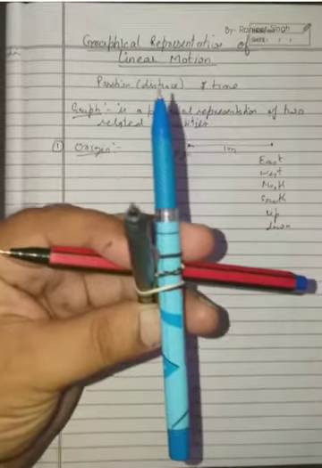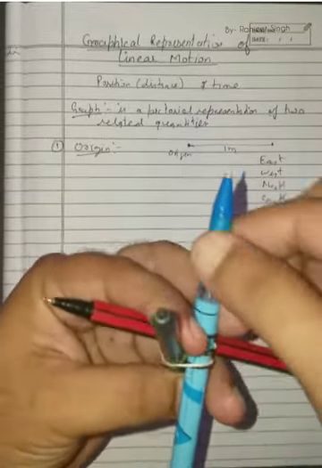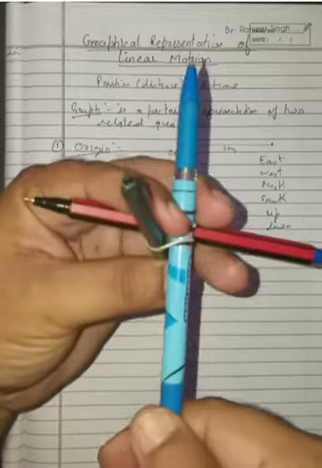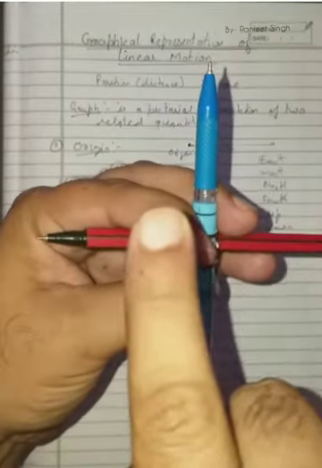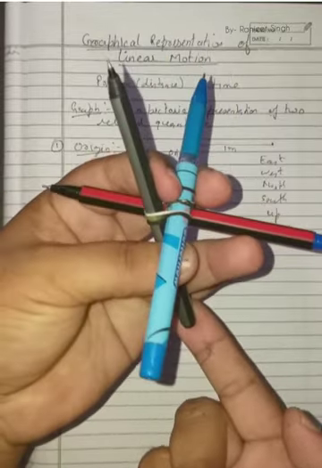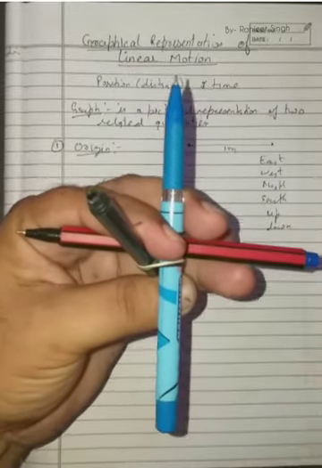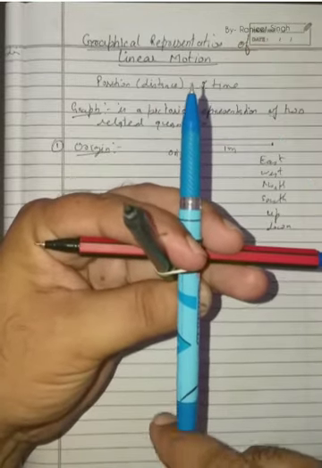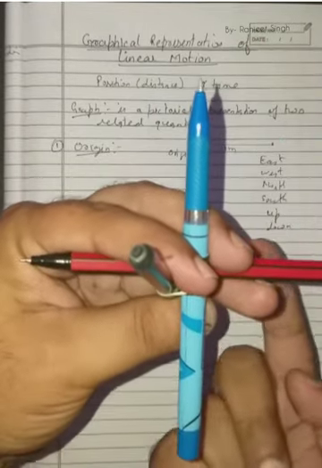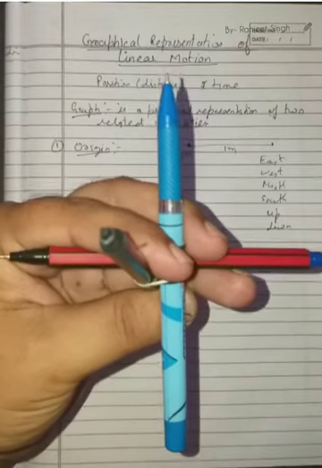So now I will say आगे, पीछे, दाएं, बाएं, ऊपर और यहाँ पे ये नीचे. It means east, west, north, south, up and down. So these are the 6 directions.